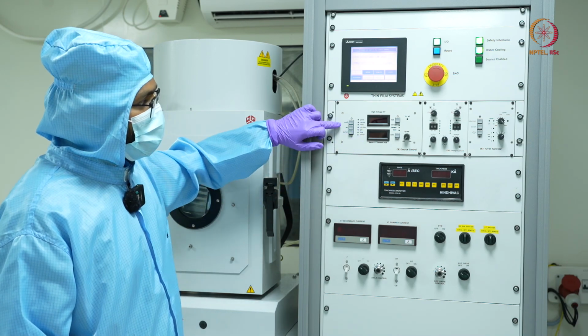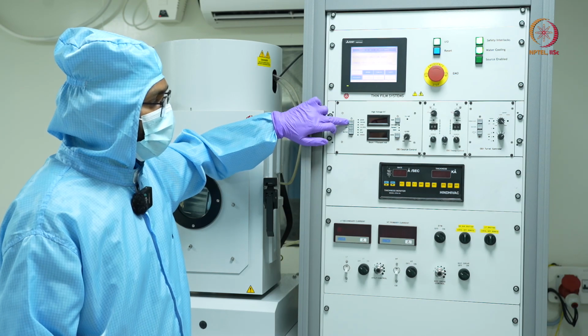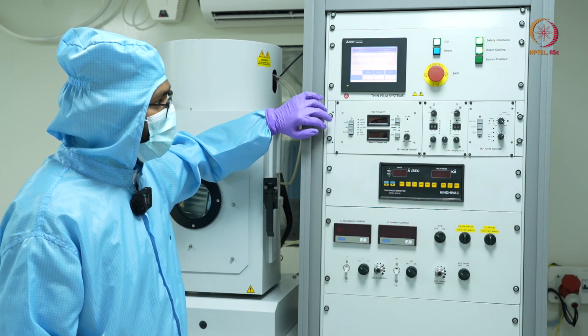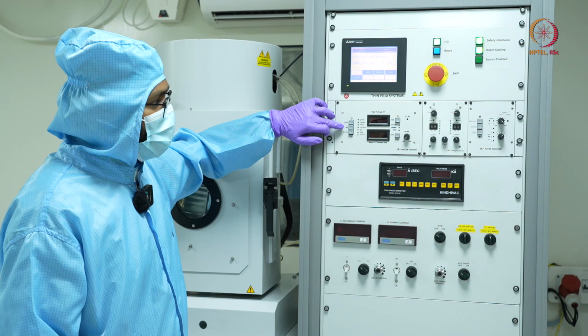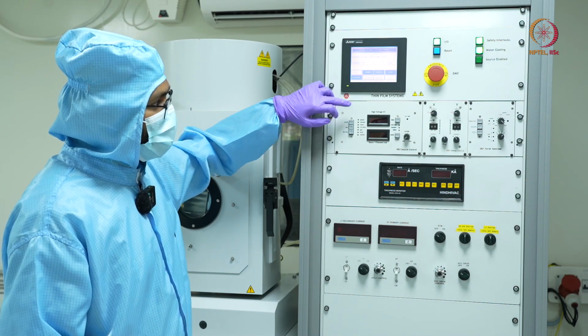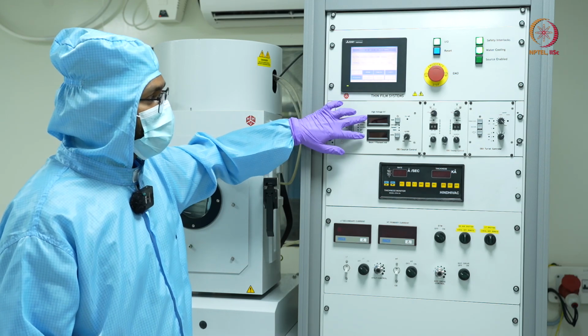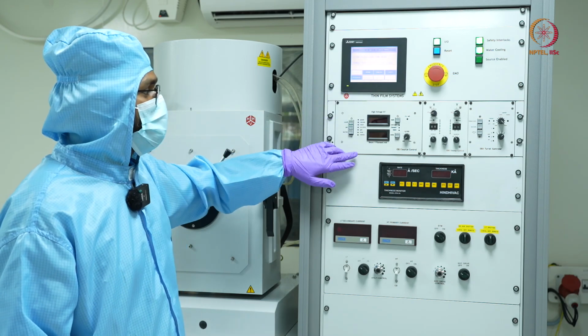So here we have the first is on off, which gives the power to the transformer or this unit which operates the gun. Then we have the actual power to the gun. Once you press that, then only there will be a voltage applied to the gun. Otherwise, it will just show 0 kV and 0 milliamps. Okay.